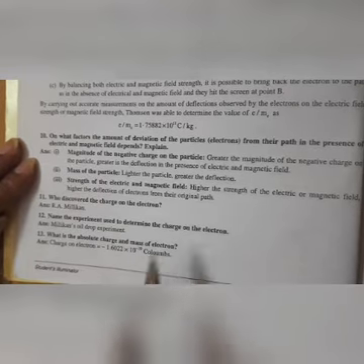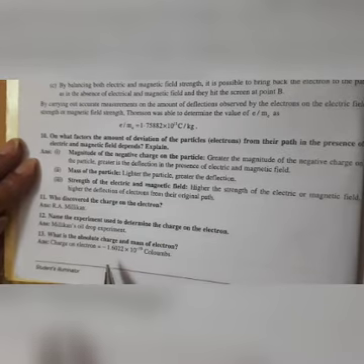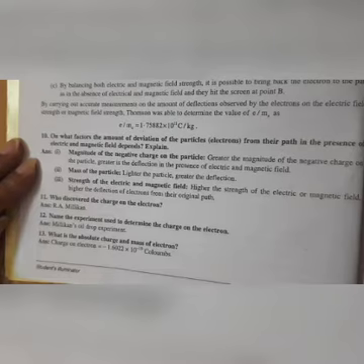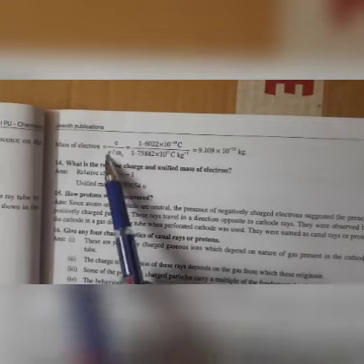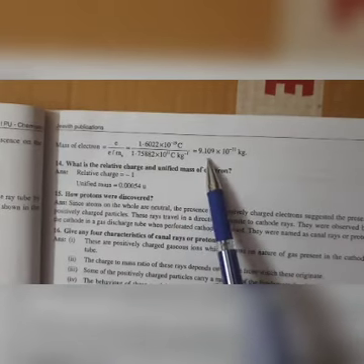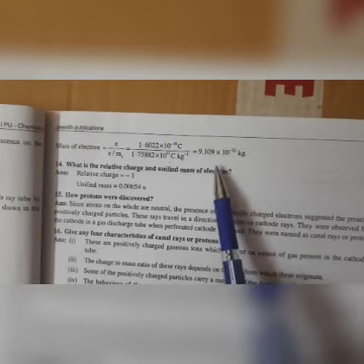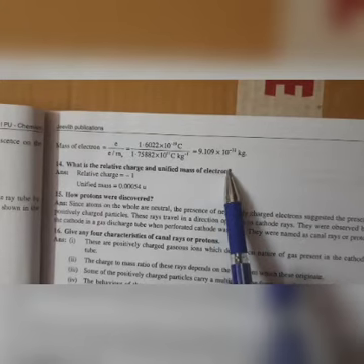After knowing the charge to mass ratio and the charge of the electron, the mass of the electron was easily found. Hence, from J.J. Thomson's experiment, after finding the charge to mass ratio and the absolute charge on the electron, the mass of the electron would be the charge divided by the charge to mass ratio, which you will get as 9.109 into 10 raised to minus 31 kg. So this is the mass of the electron.